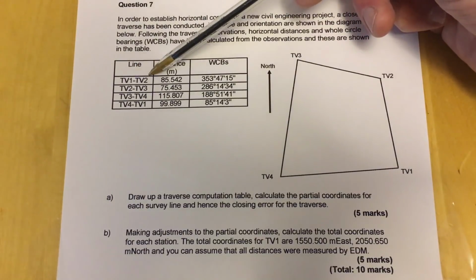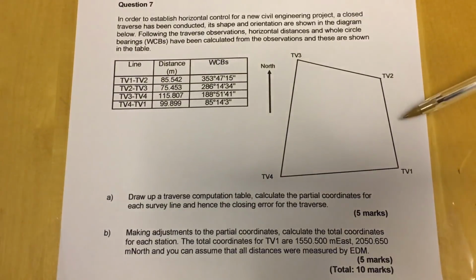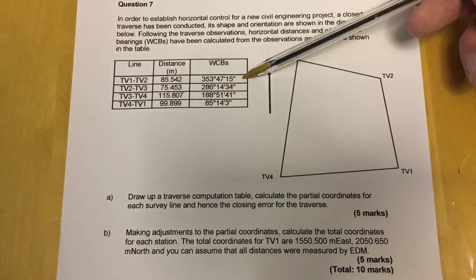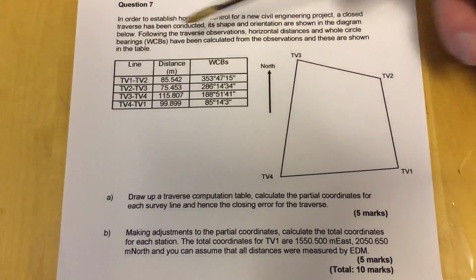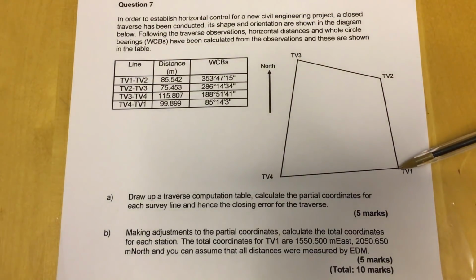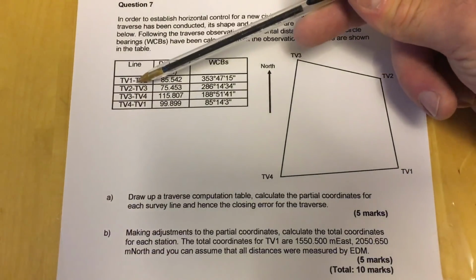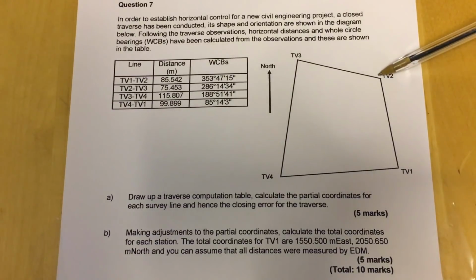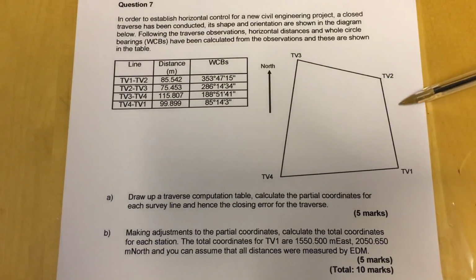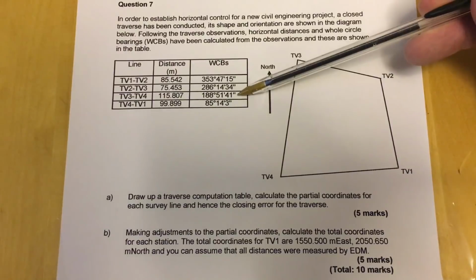Line TV1 to TV2 is listed here and is indicated as such on the diagram. The distance is the distance between TV1 and TV2, and your whole circle bearing is from TV1 going clockwise all the way around until the bearing intersects the line TV1 to TV2. The same can be said for line TV2 to TV3, where your whole circle bearing starts off at TV2, spins clockwise all the way around until it intersects the line TV2 to TV3. And the process is continued.